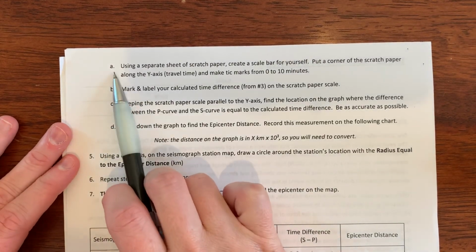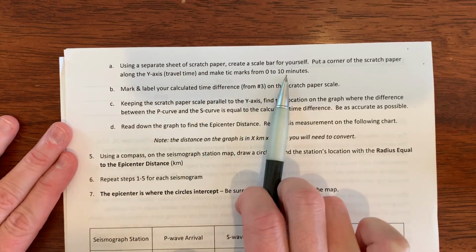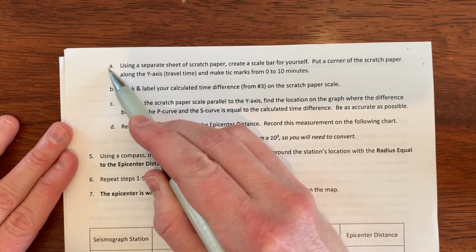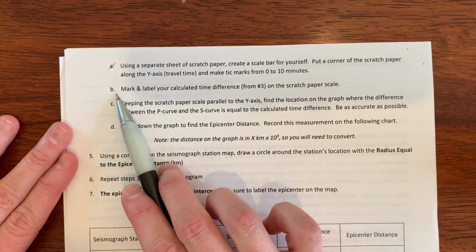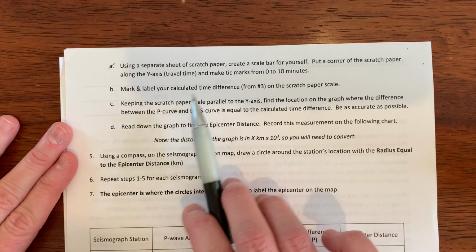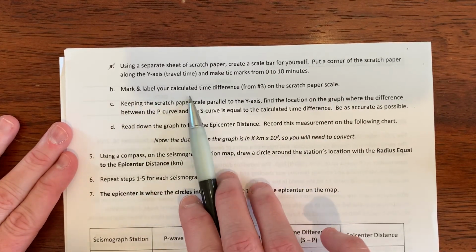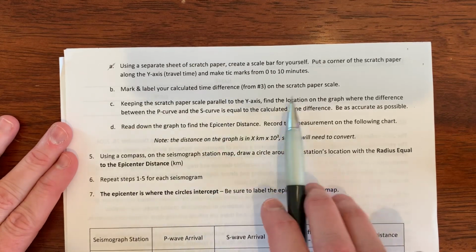So we just did step 4A. We created a scratch paper scale for ourselves, so we'll cross that out. Let's try B. B says mark and label your calculated time difference on the scratch paper scale.